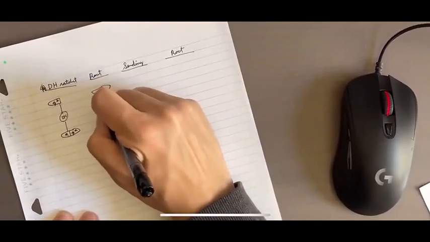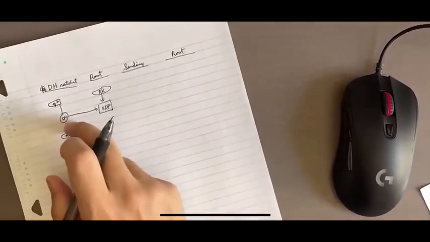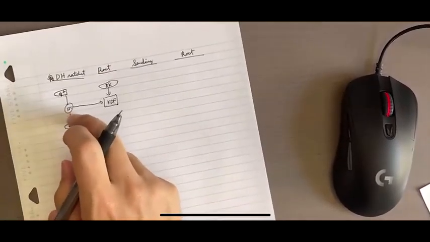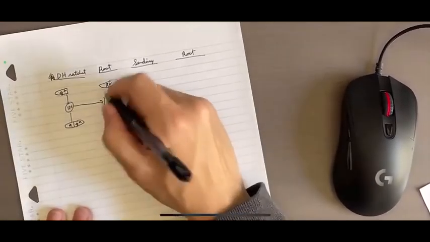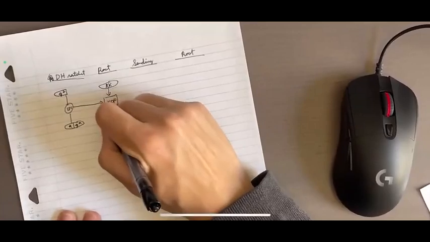So remember, this is just a KDF. The output of this Diffie-Hellman, which we can assume the attacker does not know, is going to get fed into this KDF, and we're going to generate a new root key. Let's just call it another RK.